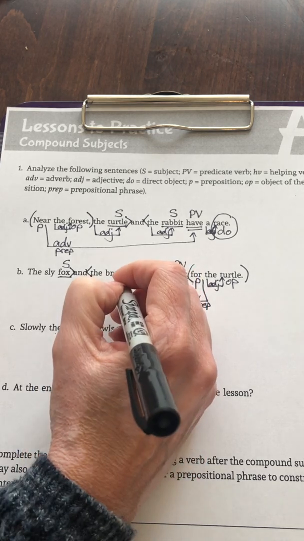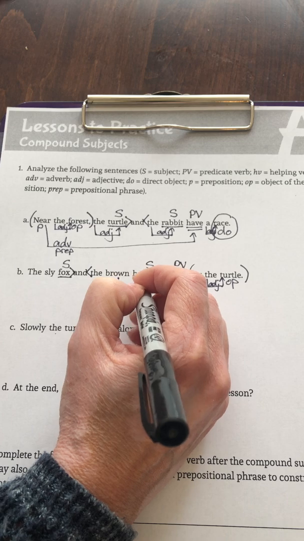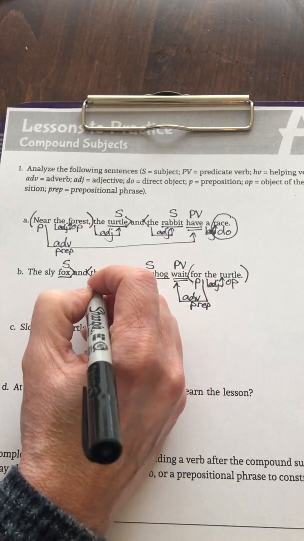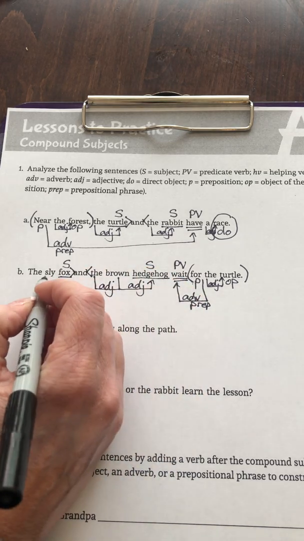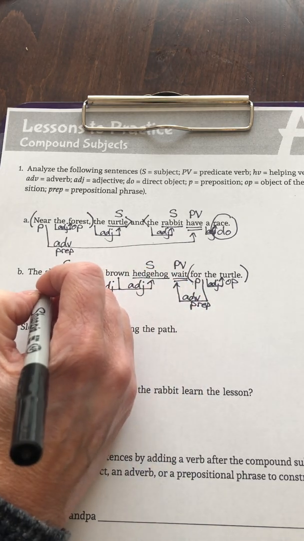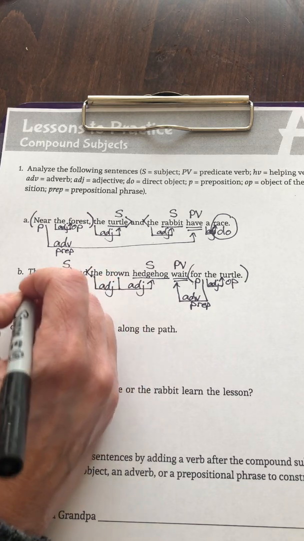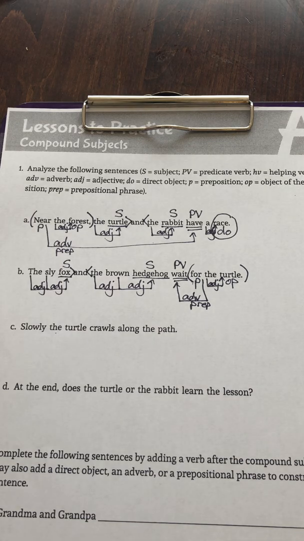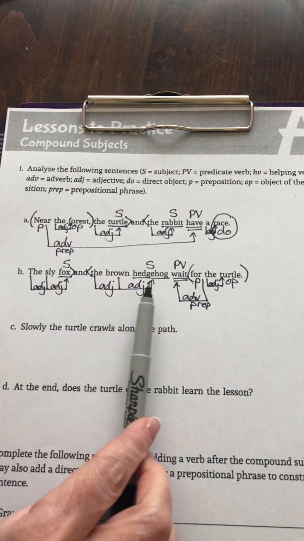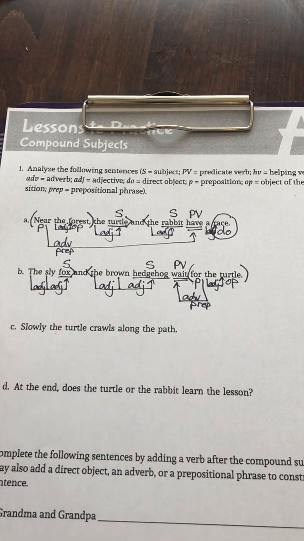Which hedgehog, or what kind of hedgehog? Brown is an adjective because it modifies the noun. Which hedgehog? The. Adjective because it modifies the noun. What kind of fox? A sly fox. Adjective because it modifies the noun. Which fox? The. Adjective because it modifies the noun. Are all of our modifiers connected to something that has a line under it? Yes. Then we are completed.